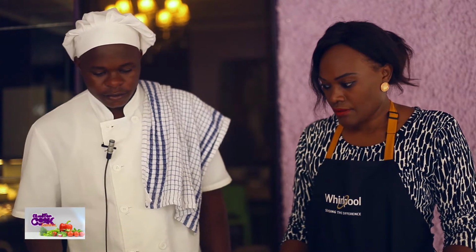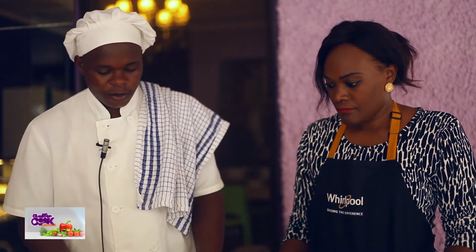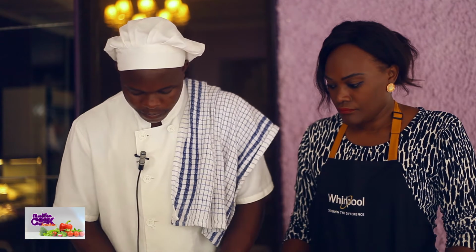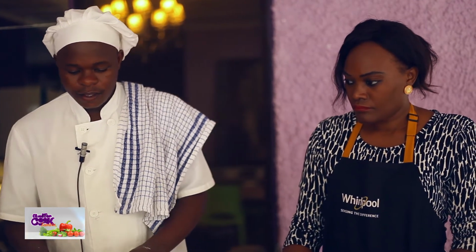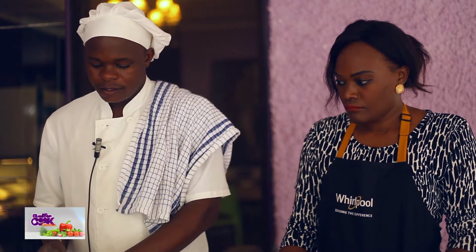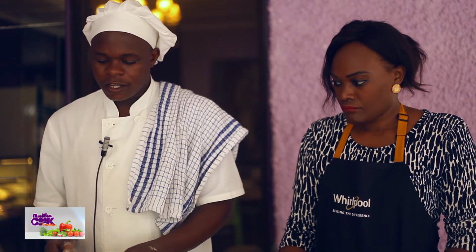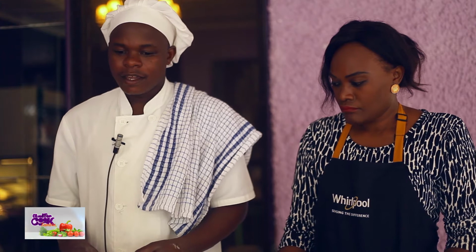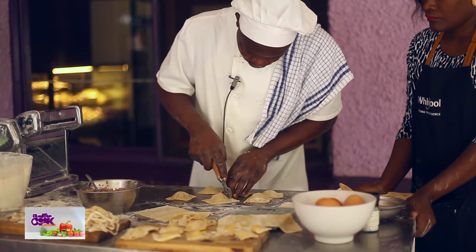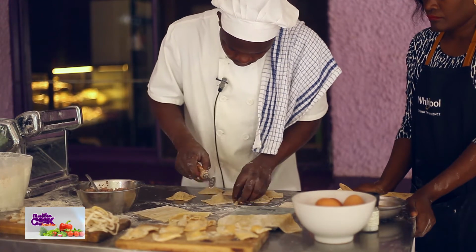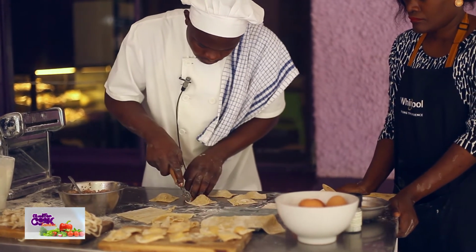Okay. So when you have closed it with the dough, you need to have a rolling pin. We call the rolling pin this one. Then we cut in a square one, to make it a ravioli.